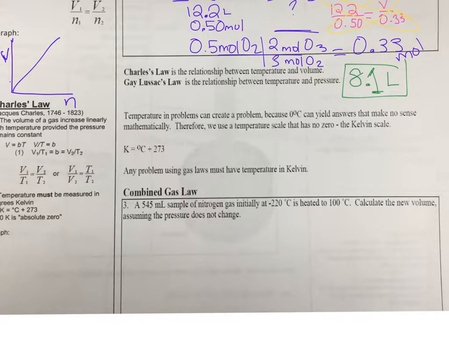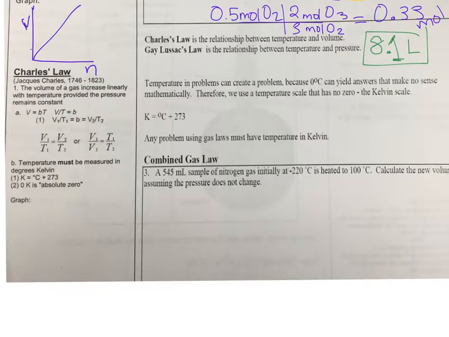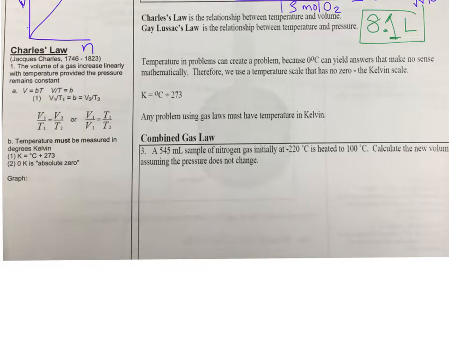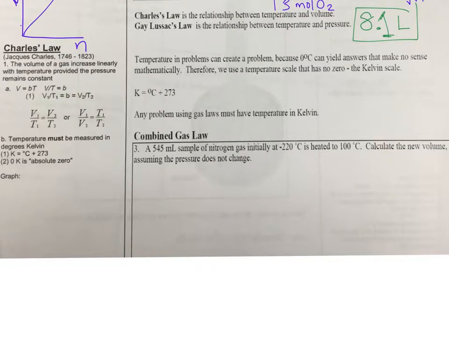So Charles' law is the one that is going to relate temperature and volume. Gay-Lussac, we have that toilet paper up there for a reason. Who's that one relating? Temperature and pressure. Yeah, TP. Okay, good. Let's just go ahead and write what they want on the sides, and then we'll come over to combined.